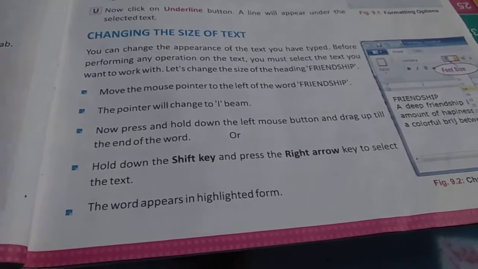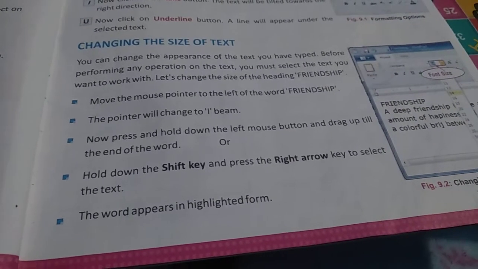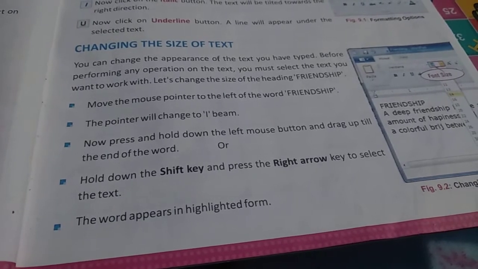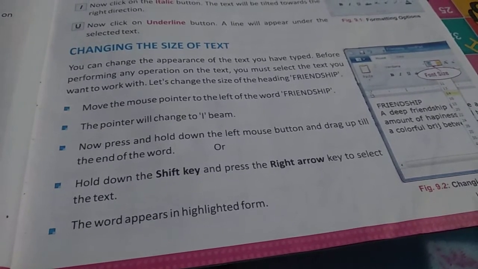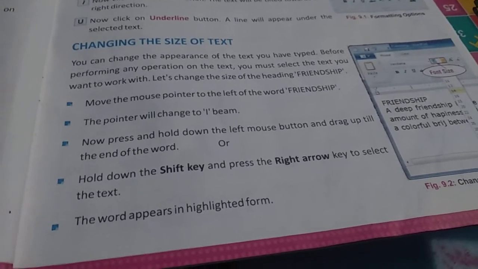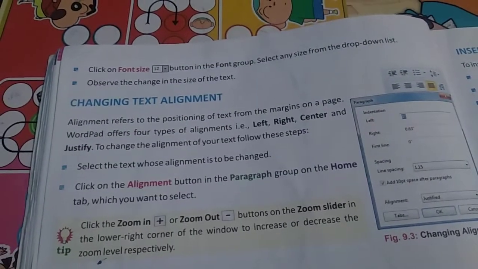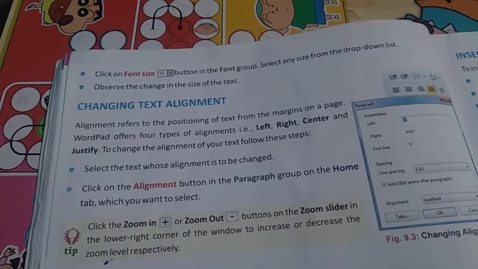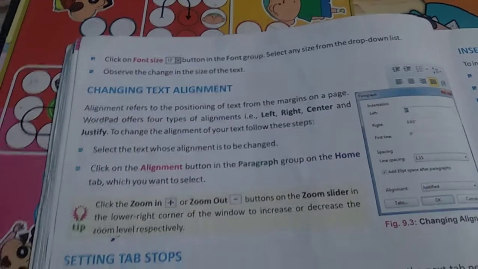Now move the pointer to the left of the word friendship. The pointer will change into an I-beam. Now press and hold down the left mouse button and drag till the end of the word, or hold the shift key and press the right arrow to select the text. The word appears in highlighted form. Click on the font size button in the font group. Select any size from the drop down list. Observe the change in the size of the text.